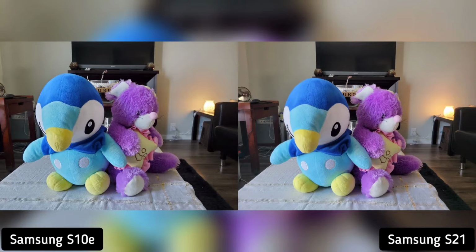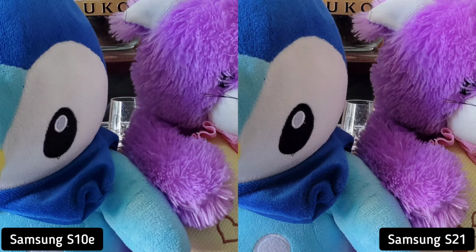Next, I took a photo of these teddy bears to check for color profile and tendencies. S10e will give you a natural looking photo, while S21 is lighter and more saturated. Again, personal preference, another tie for me.